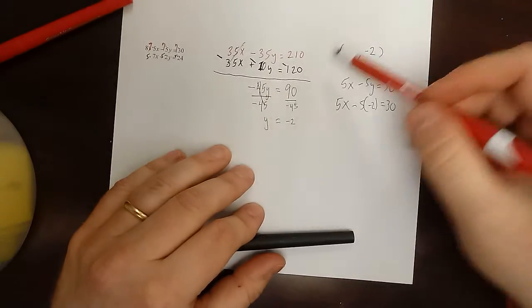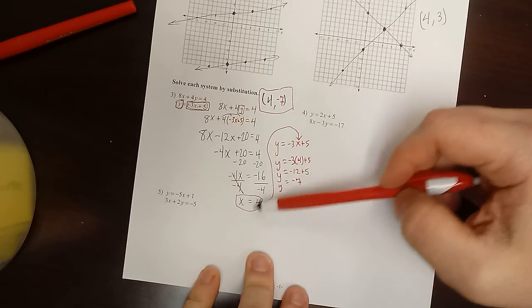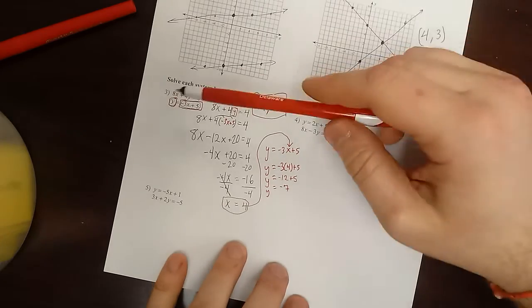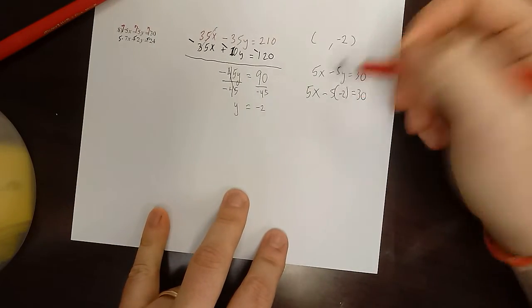You should see some familiarity here. The only difference between this and what we did on the front page was, on the front page we had a different way that we found our first letter. On this one, we found our first letter. Now we're going back and plugging it in just like we plugged in on the front page. So I'm going to plug in the negative 2 where y was.